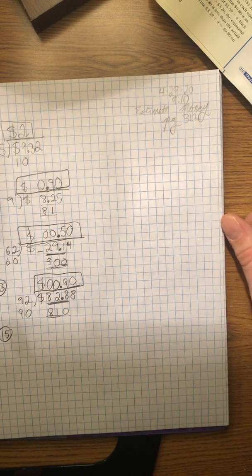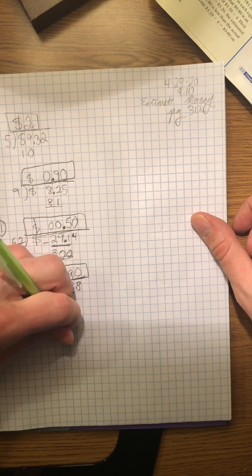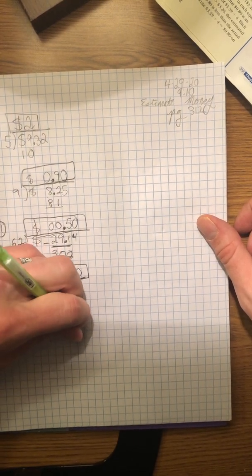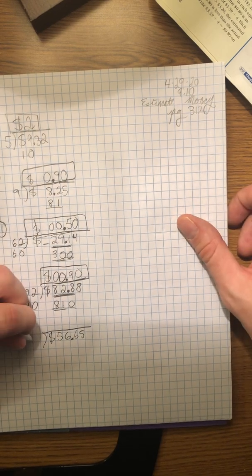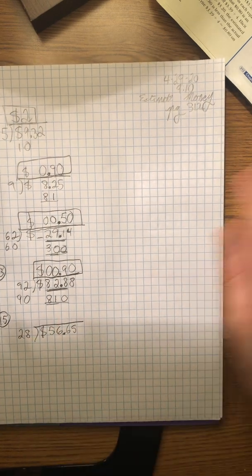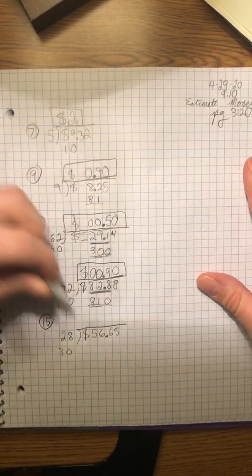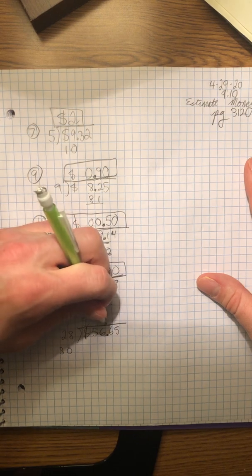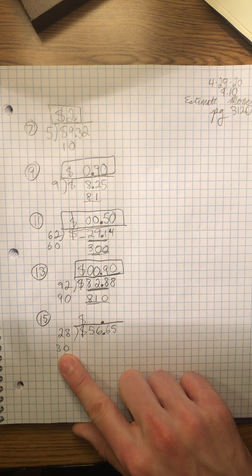Okay, so number 15 here is $56.65 divided by 28. Change that to what? Okay, let's round it up to 30. Here, let's bring the dollar sign up. Let's bring the decimal up. What should I change 56 to, to go with 30? 60.